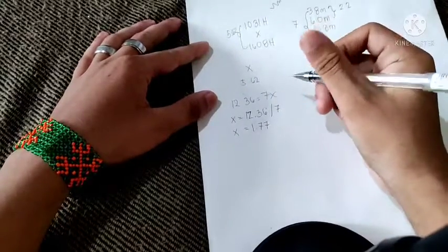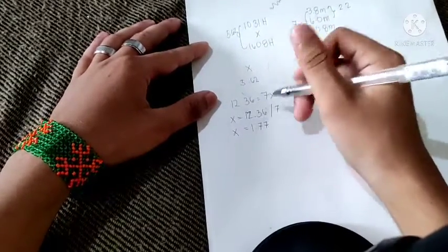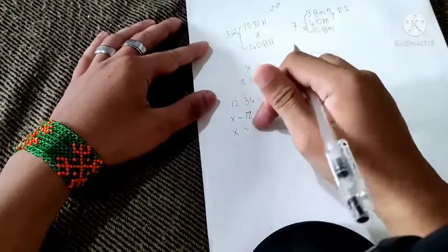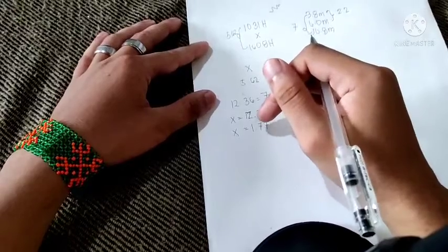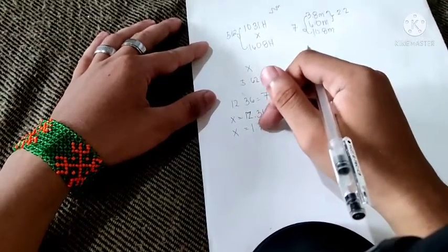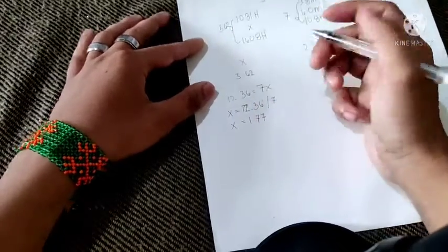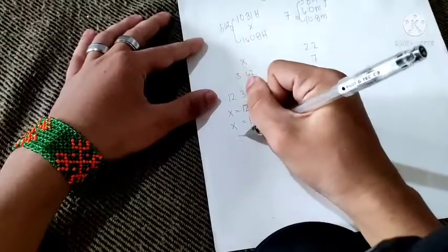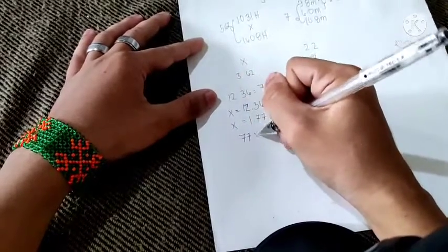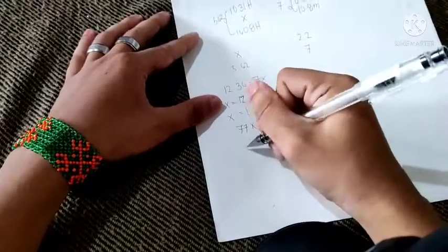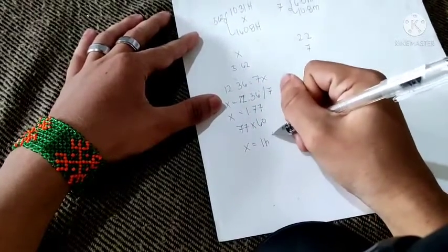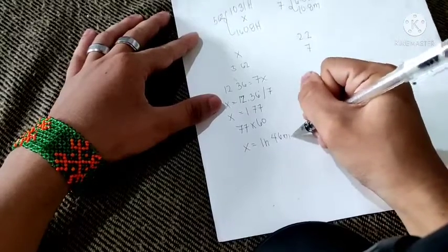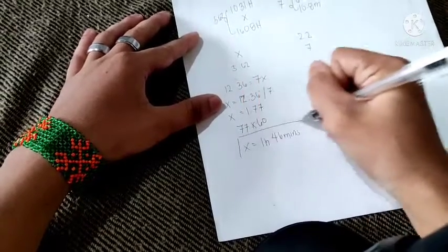Then paano to, kasi di siya pwede sa hour. Gagawin natin, times natin siya sa 60, itong point lang niya. .77 times 60 is equal to 1 hour and 46 minutes.